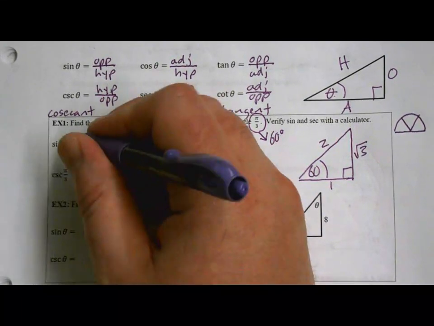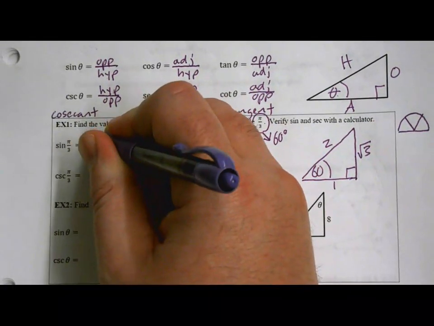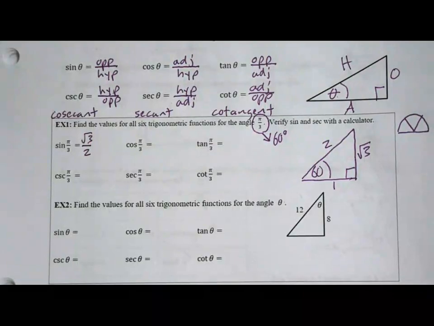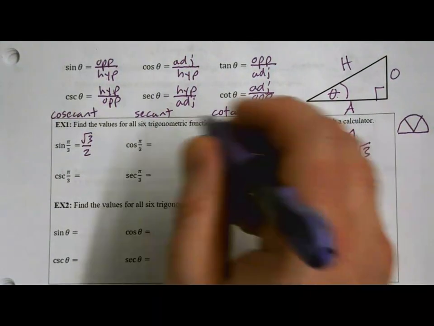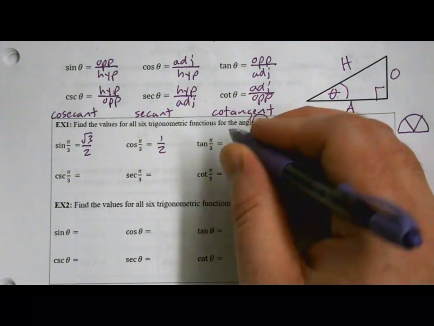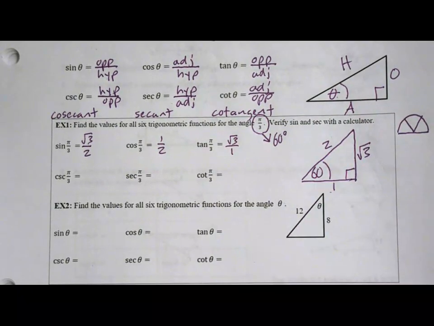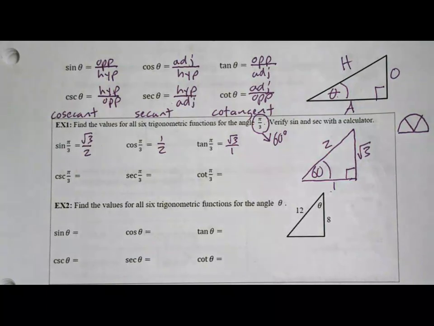So sine was what? Root 3 over 2. Cosine, adjacent over hypotenuse. Tangent, opposite over adjacent. We would probably just simplify that to root 3. Yeah. All right.